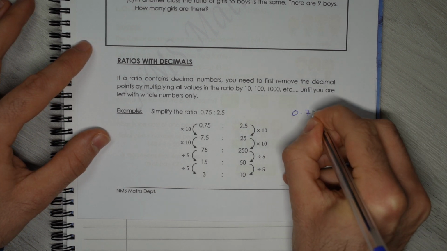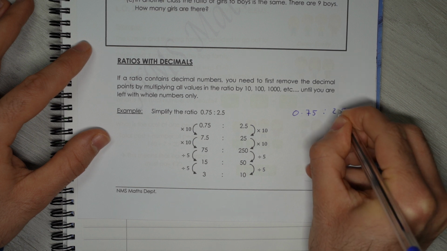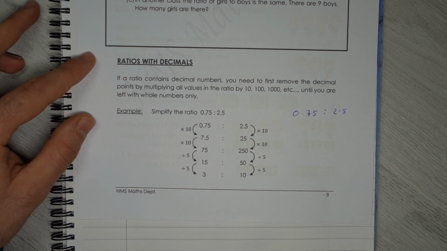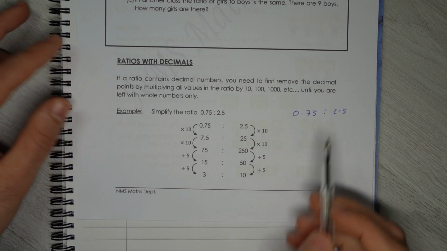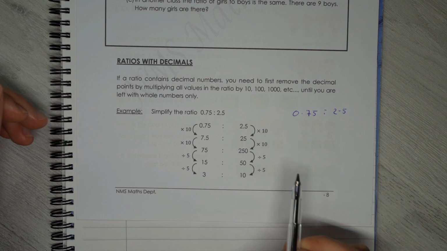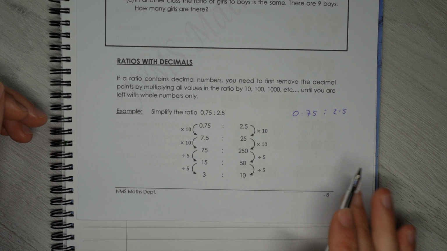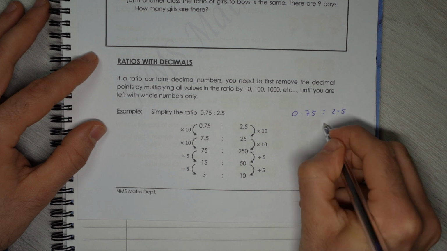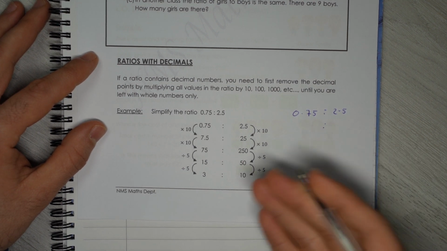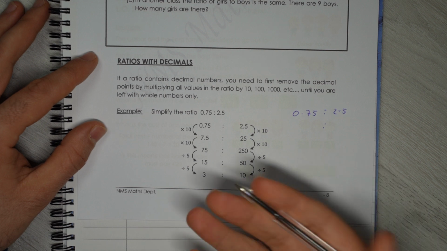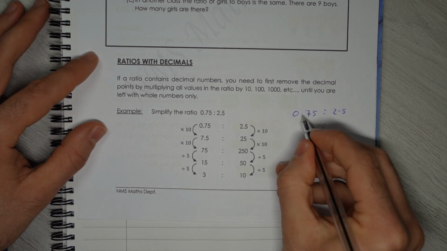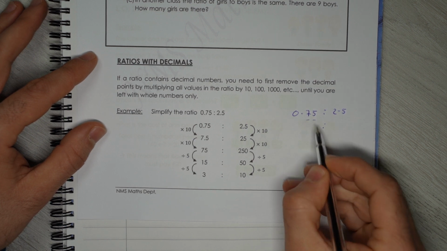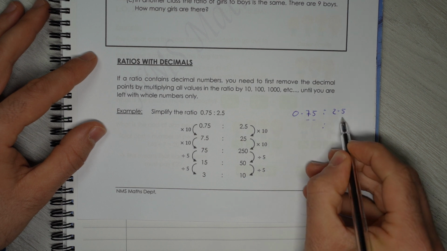0.75 is to 2.5. Okay, it is also worked here, step by step. So 0.75 is to 2.5. We said that to simplify ratios, first we need to eliminate the decimal point. To eliminate the decimal point, we need to multiply by 10 or by 100 or by 1000, etc. It depends on how many digits we have after the decimal point. So here we have 2 digits after the decimal point. Here we have only 1.